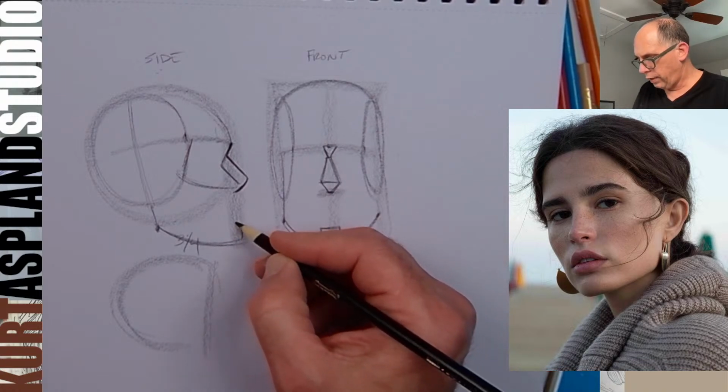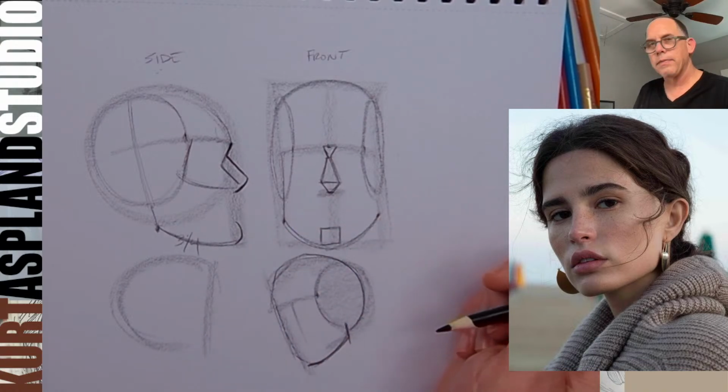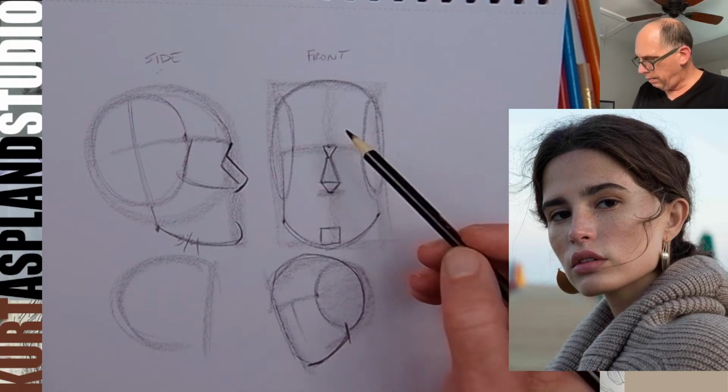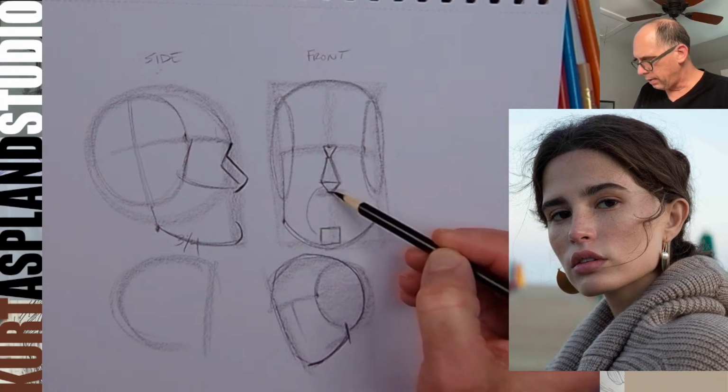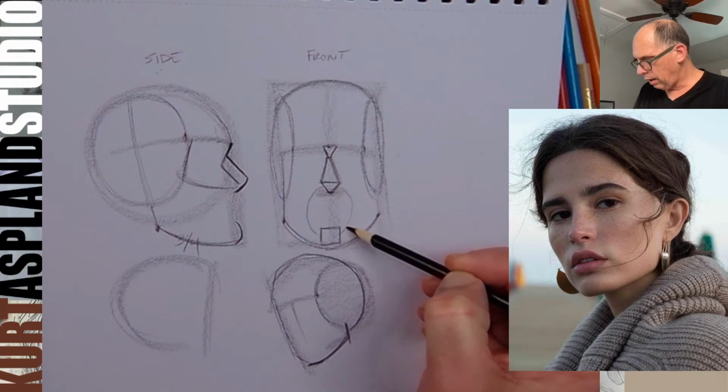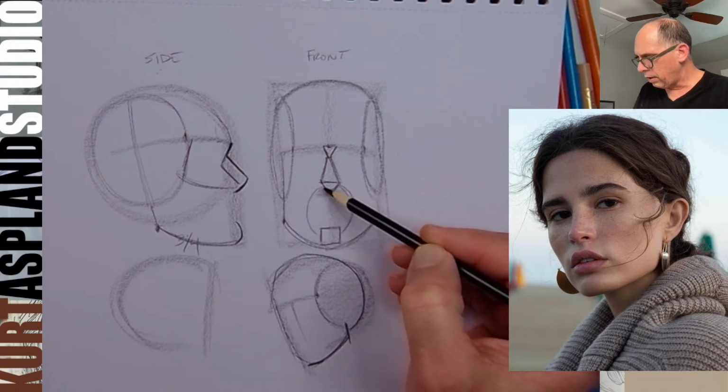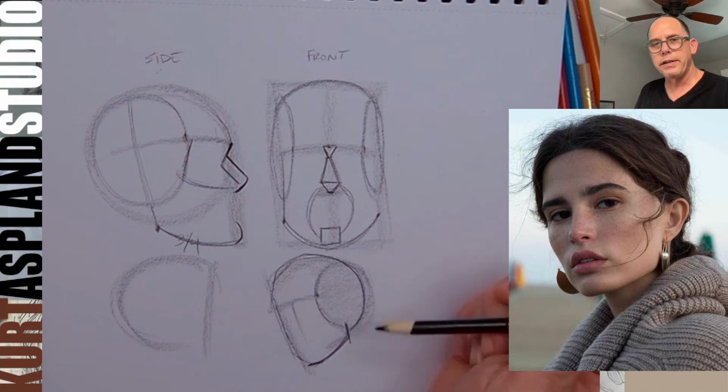Have your chin over here. Then behind the part of the nose, you'll get the barrel of the mouth. The older you get, the more this becomes prominent.